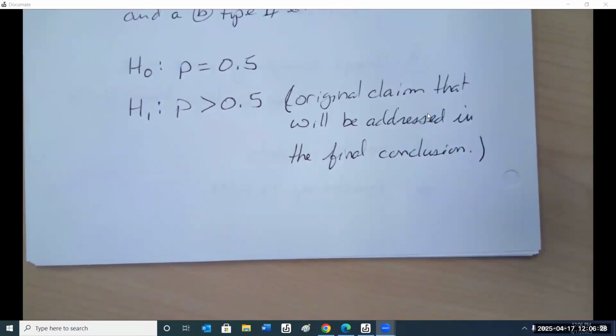The null hypothesis would be... Remember, the null hypothesis, they're claiming... Oh, right. Yeah, in general, we're talking about the null hypothesis, yes.